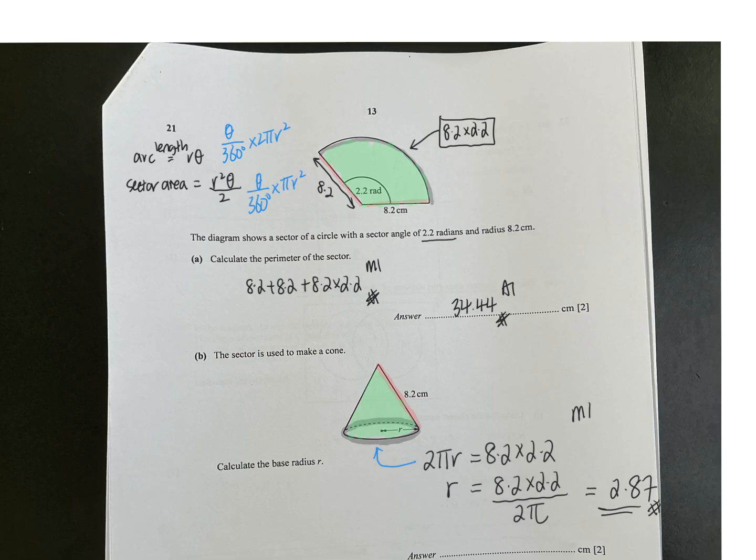So pi RL, you will relate to the r squared theta over 2. So it's a different question altogether. So not pi RL. L is the slant height, which is the 8.2 you see here. Okay, but in this question, we don't need it.